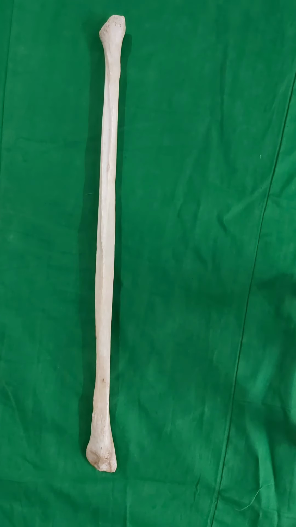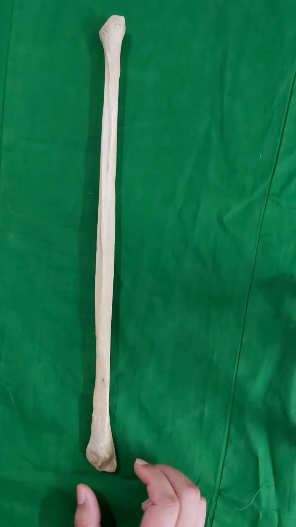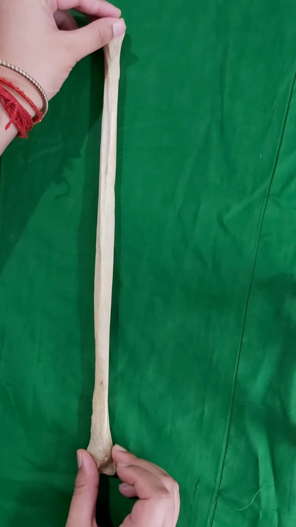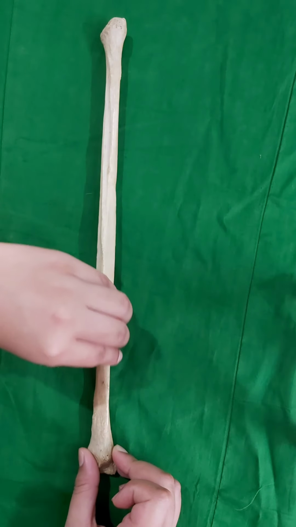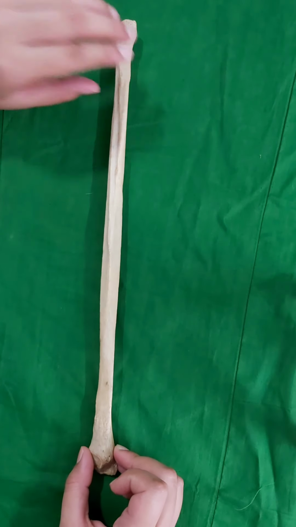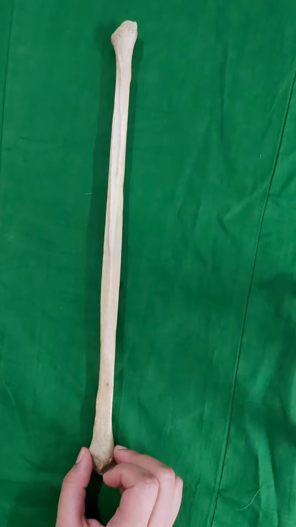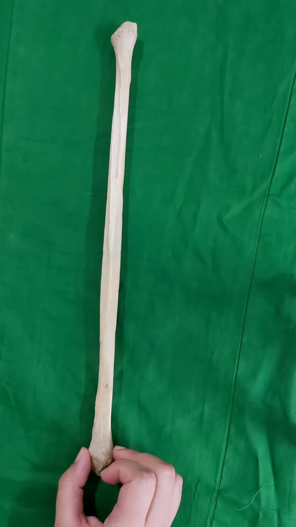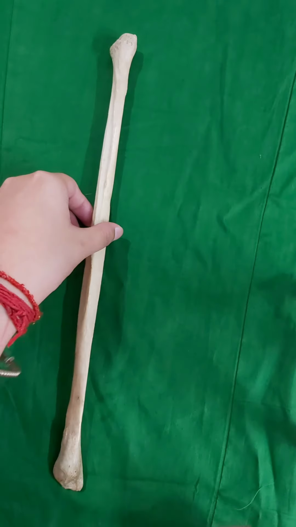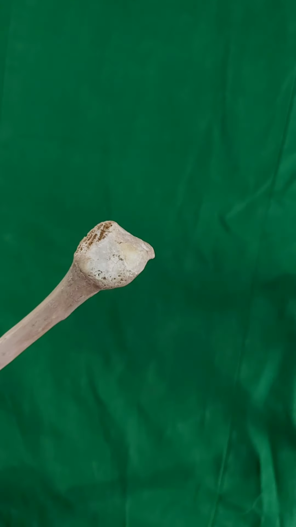The fibula, this is a long bone, so its parts are obvious: one upper end, one lower end, and an intervening shaft. Now let us decide the upper end and the lower end and look at their features a bit more closely. So this is our upper end. How do we locate our upper end?